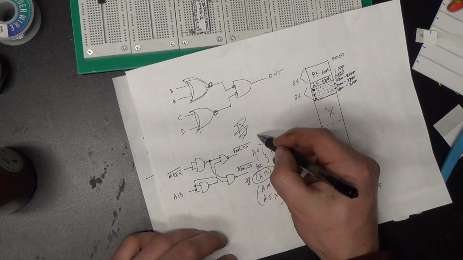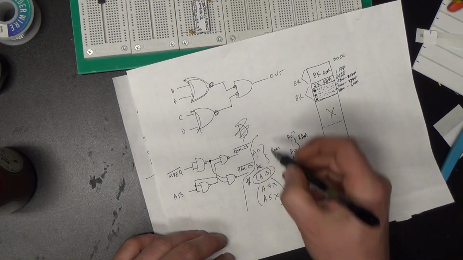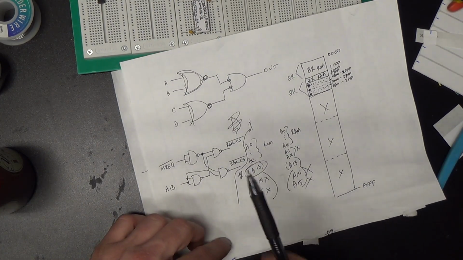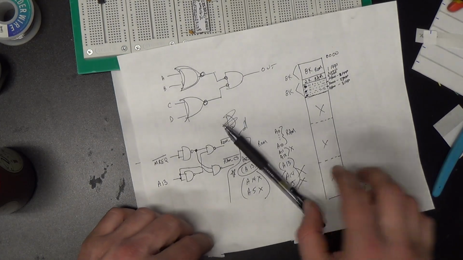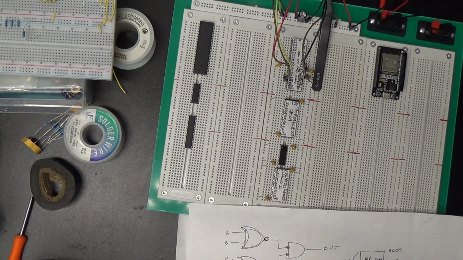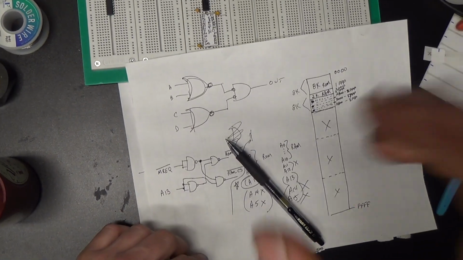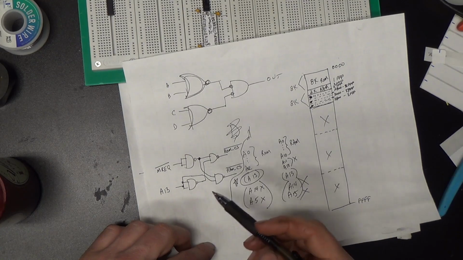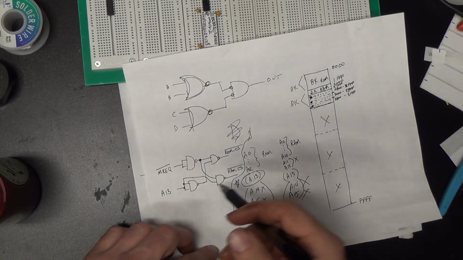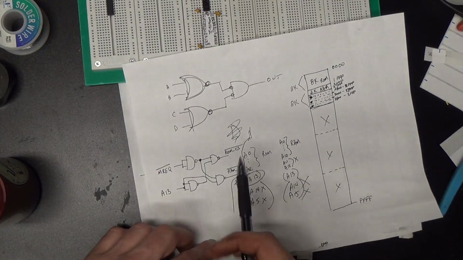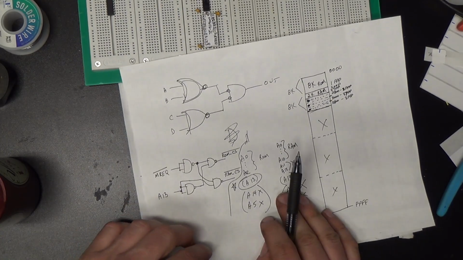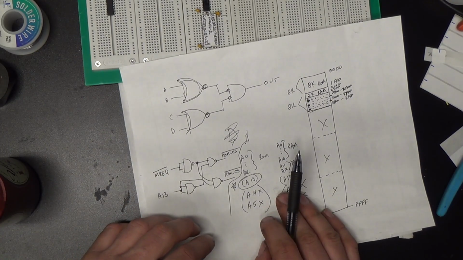So we can do all of our decoding, our partial address decoding for our breadboard computer, using a single quad 2-input NAND gate, a 74LS00 chip, or an HCT00, or even a regular old 7400 if you're being totally old school.